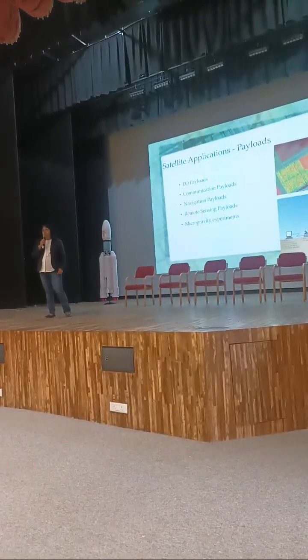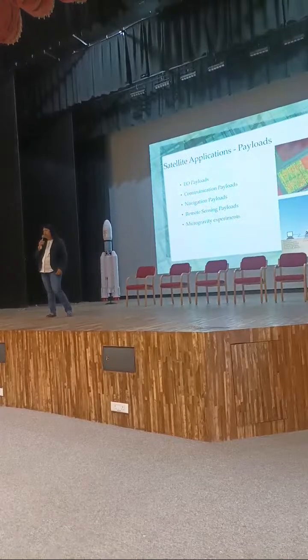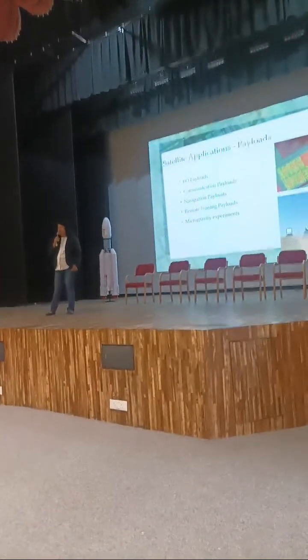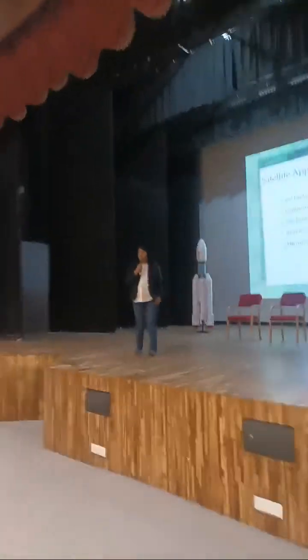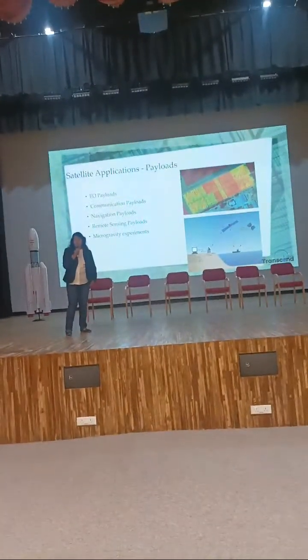Atomic oxygen at different altitudes, or pollution monitoring, where you can determine different amounts of different types of gases available in the atmosphere at different altitudes. So these are all possible by remote sensing applications.